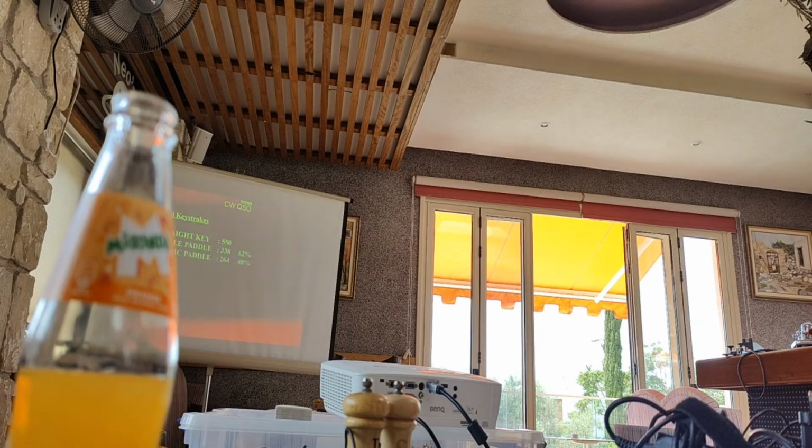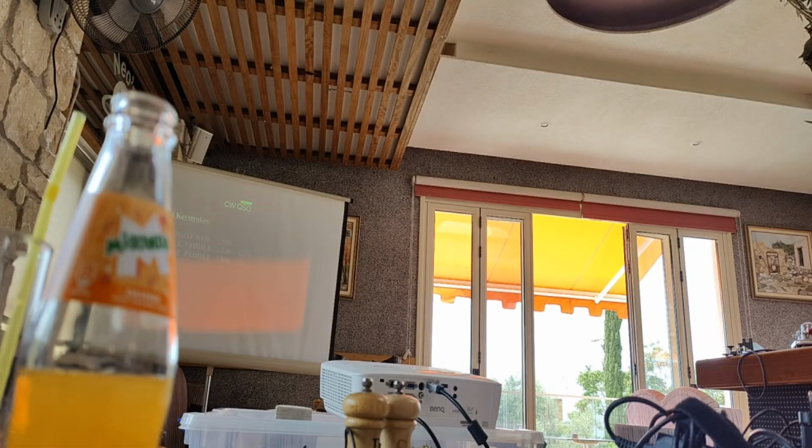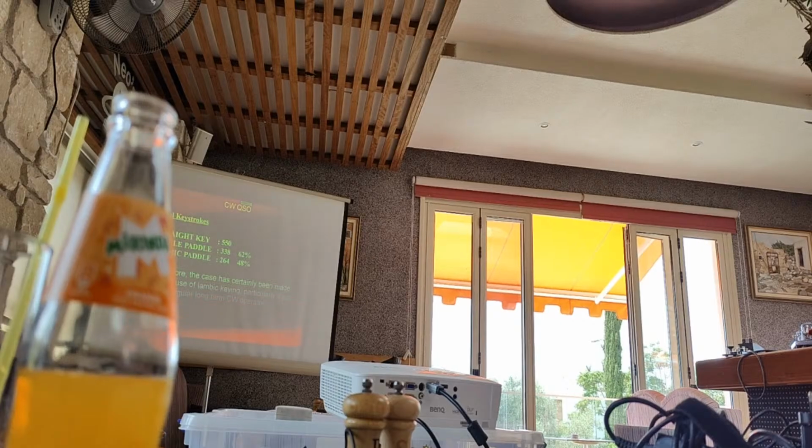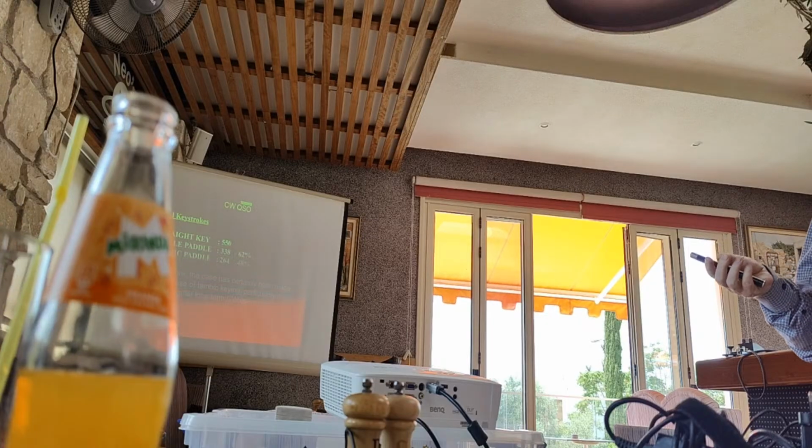With a straight key, that QSO would take 550 keystrokes. For a single paddle, 338, only 62%. 264 for iambic paddle, only 48%. So, the case has certainly been made. If you're a CW operator and you're doing this more than occasionally, then it's worth learning to use an iambic paddle, because it'll save you lots of keystrokes in the end.